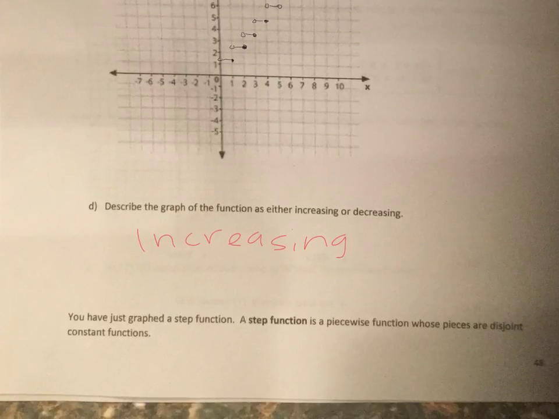Okay? You have just graphed a step function. A step function is a piecewise function whose pieces are disjoint. That means they are not connected, and they are constant.